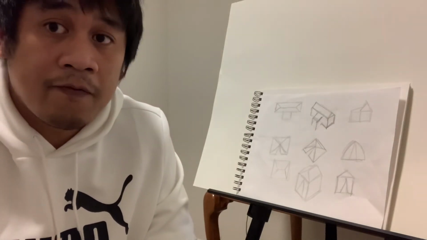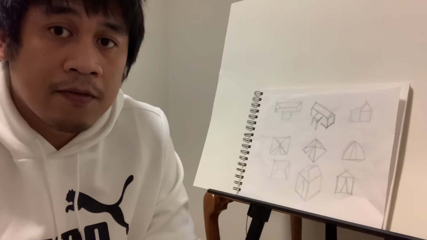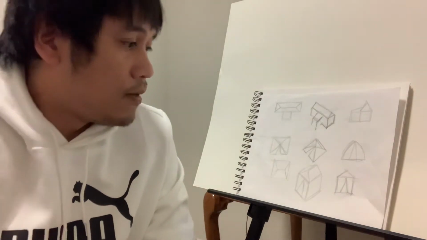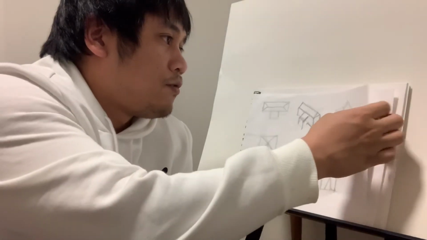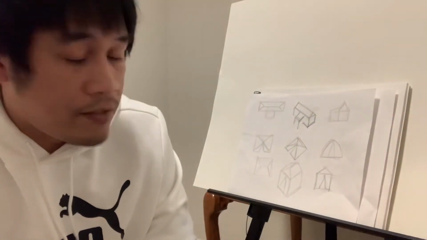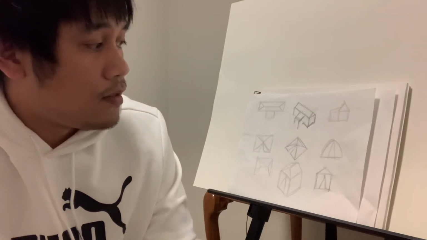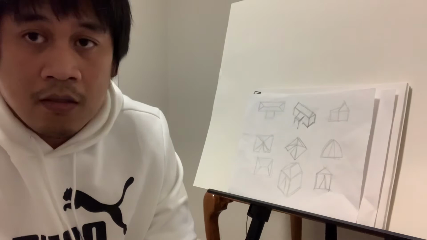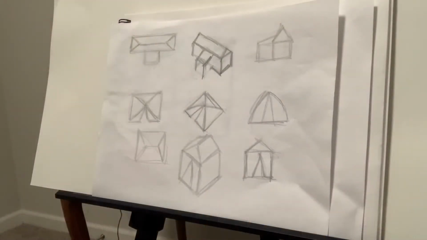Okay, so this one over here is gonna be the 3D part of the tents. So there's gonna be three, I think it's three. Yeah, a few varieties of tents that I drew. All right. Okay, so these are the sketches that I drew.